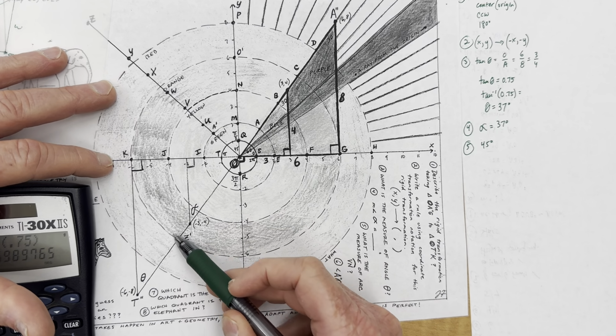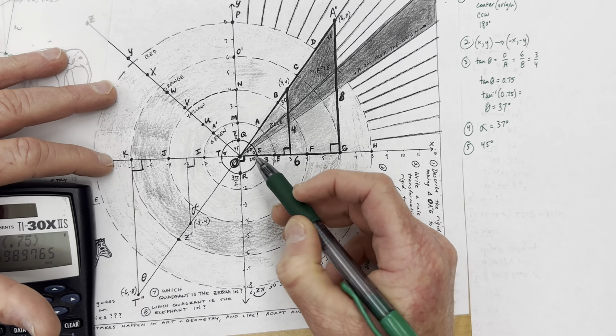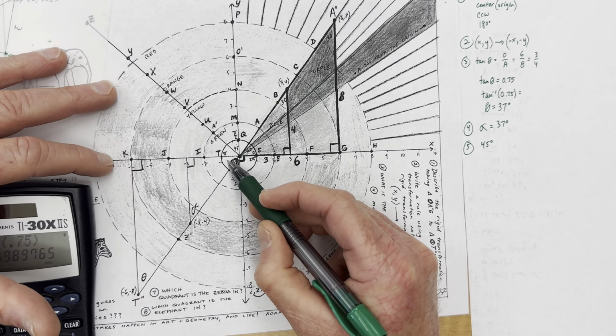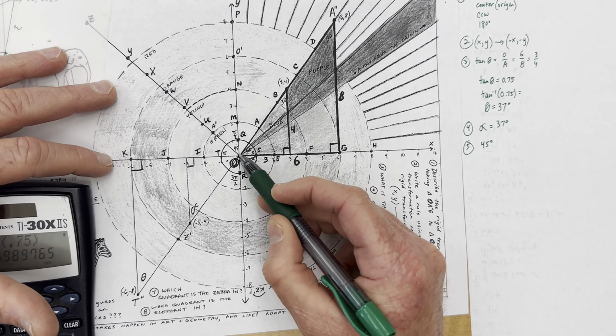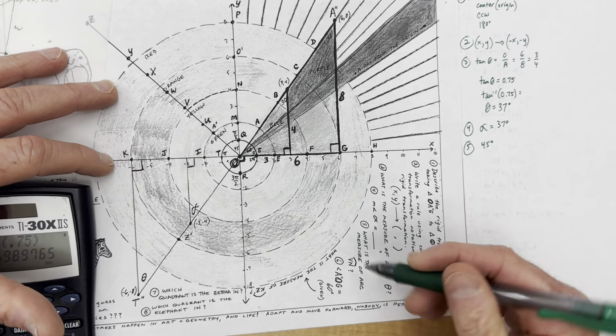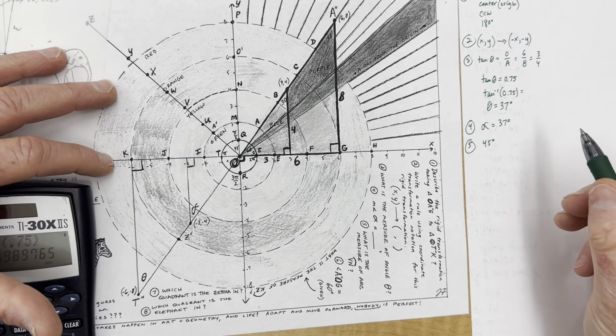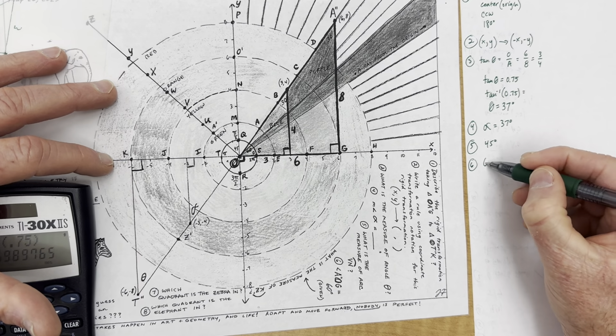So what's the measure of this arc if we know that this angle is 60? Well, if you know this is 60, you know this is 60 because vertical angles are congruent. Therefore, arc KZ is 60 degrees.